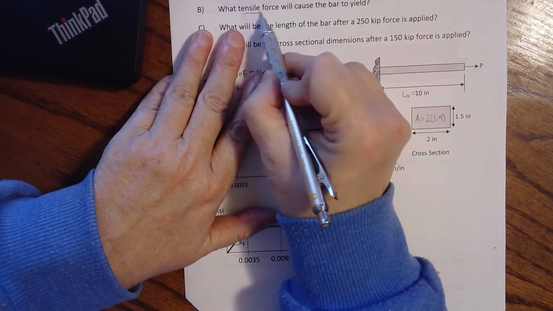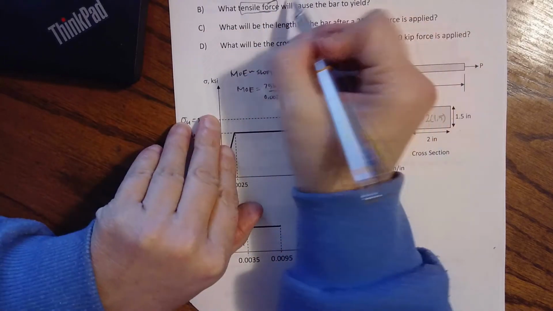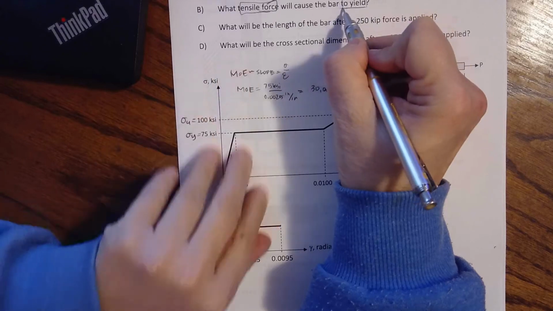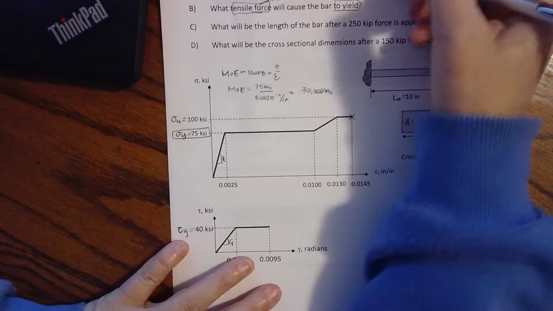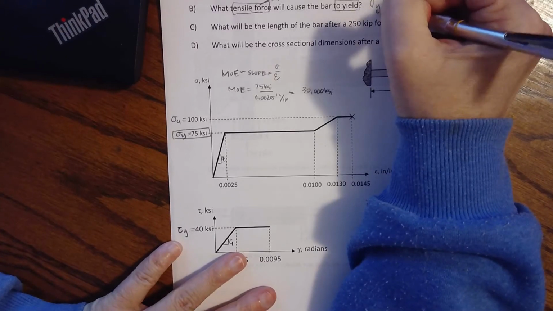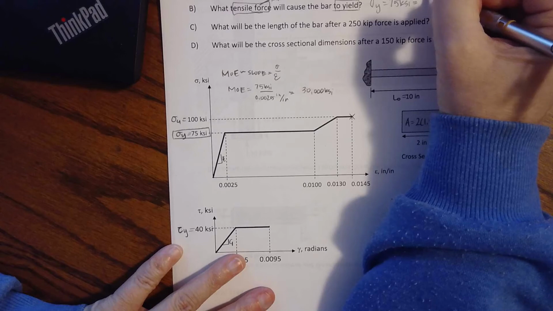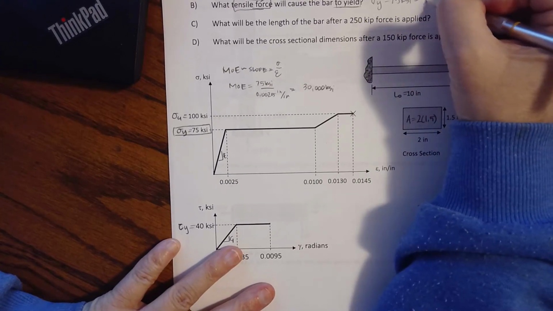What tensile force, okay, so a force is going to be in units of kips, will cause the bar to yield? Okay, well, yielding happens here. So I know that the yield stress is 75 KSI, and it is that internal normal force divided by the cross-sectional area.